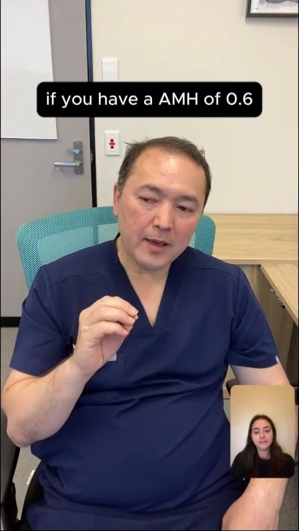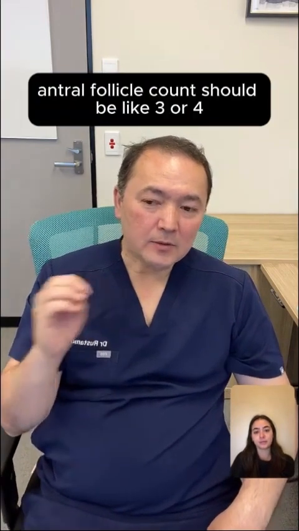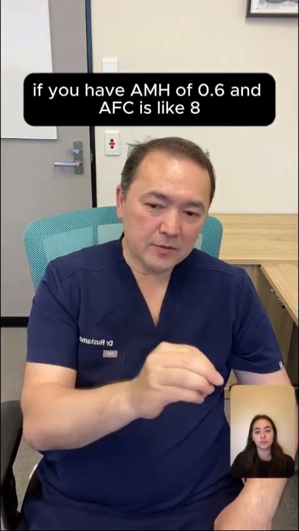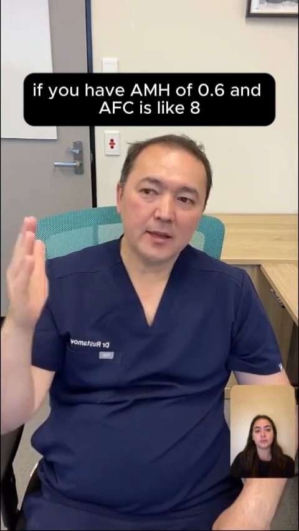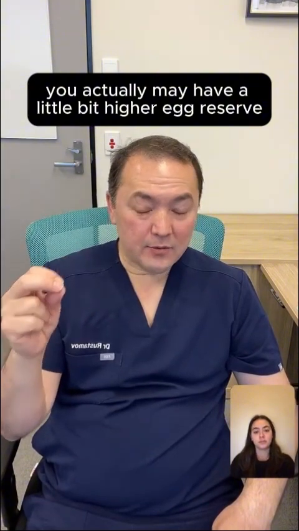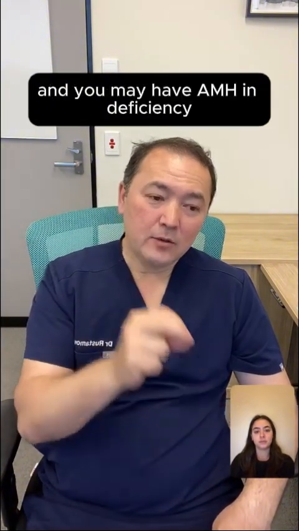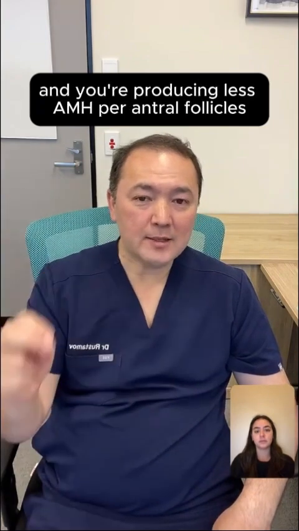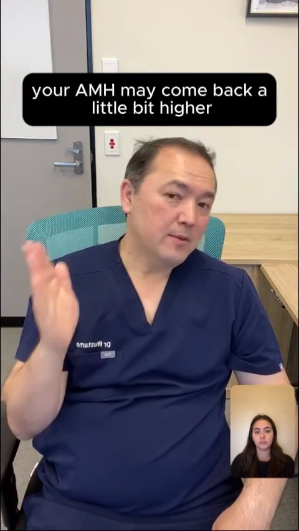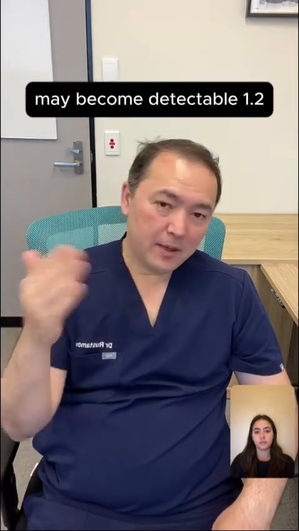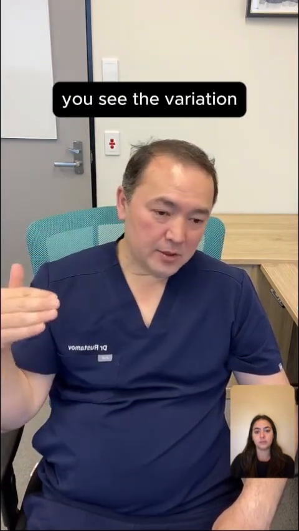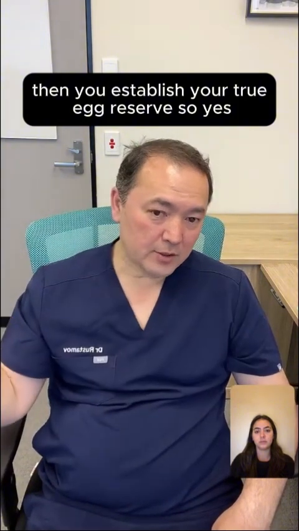Generally, if you have an AMH of 0.6, antral follicle count should be around 3, 4 or 5. If you have AMH of 0.6 and AFC is like 8, 10 or higher, that means you may actually have a little bit higher egg reserve than your AMH is showing, and you may have AMH gene deficiency, producing less AMH per antral follicle. Then you repeat again, and your AMH may come back a little bit higher, it may become detectable at 1.2, 1.5, and AFC, again, you see the variation. Then you establish your true egg reserve.